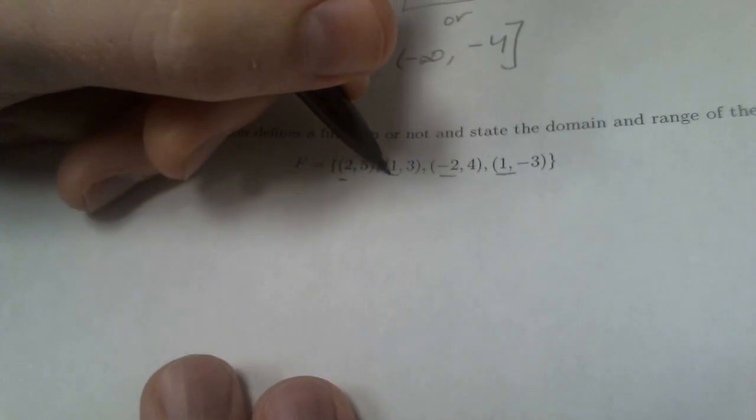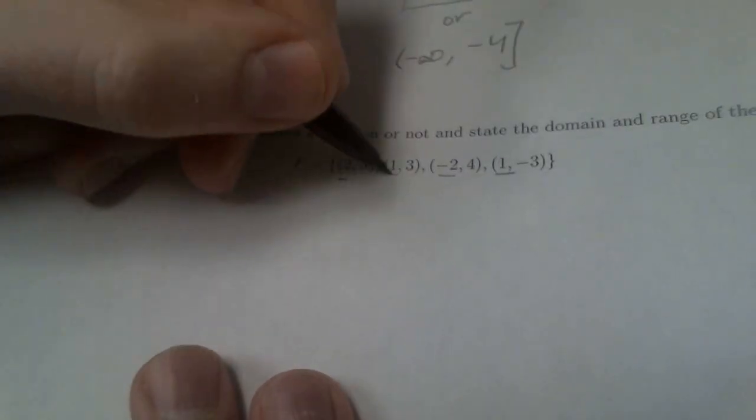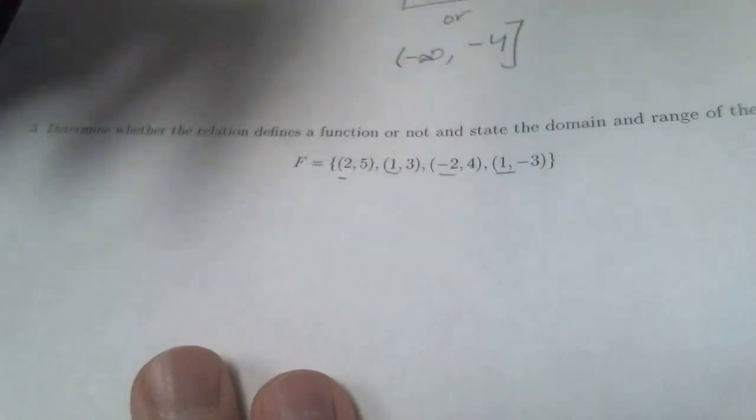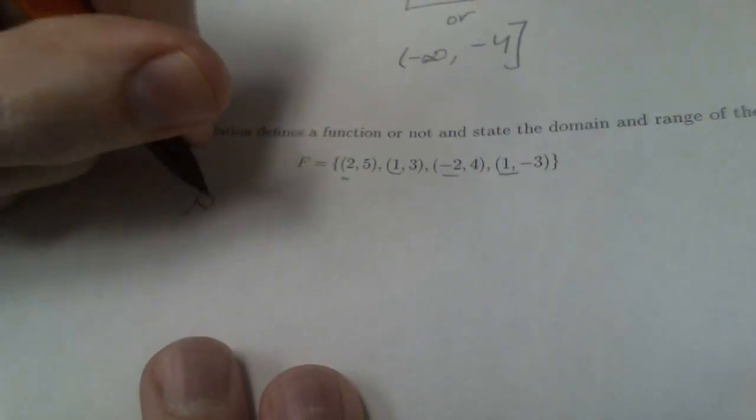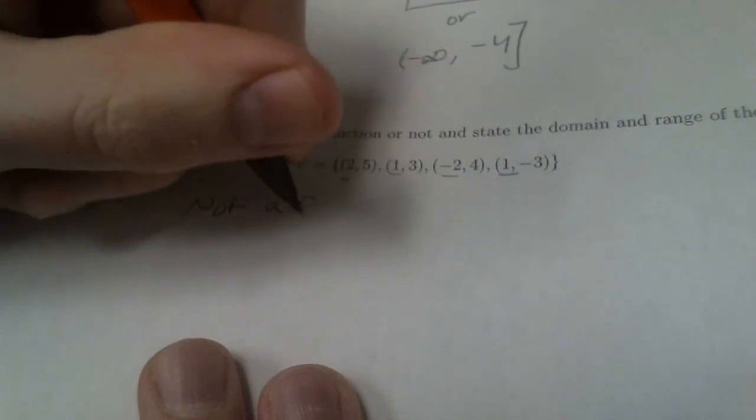For example, here we have the point 1, 3 and 1, negative 3. Since we have a repeated value in my first component, that means this is not a function.